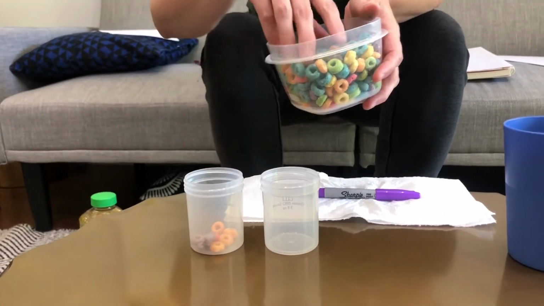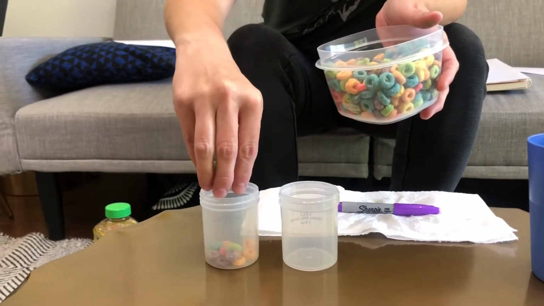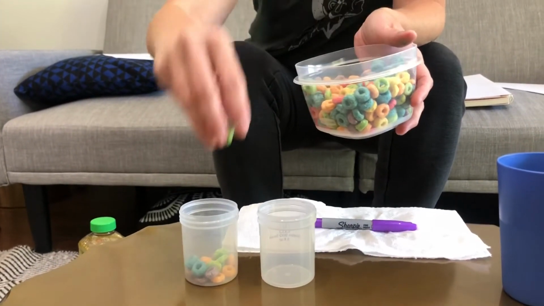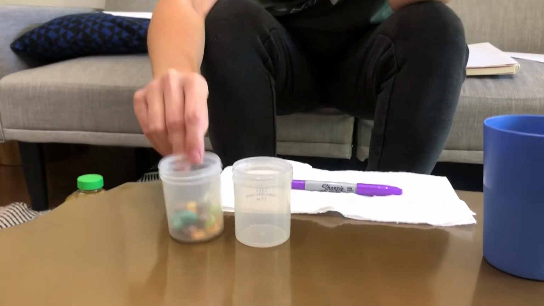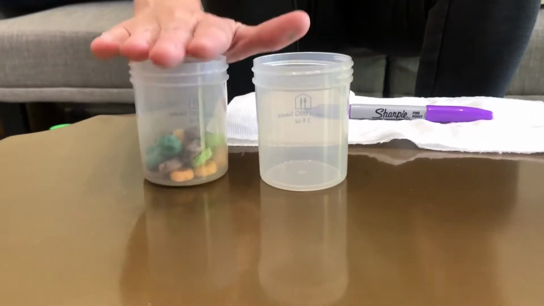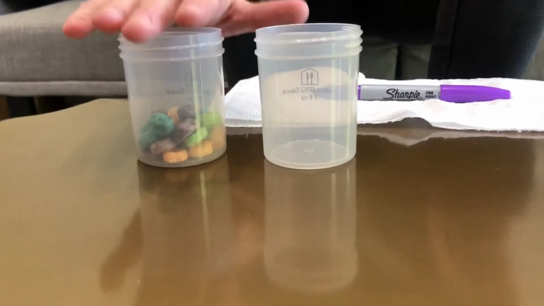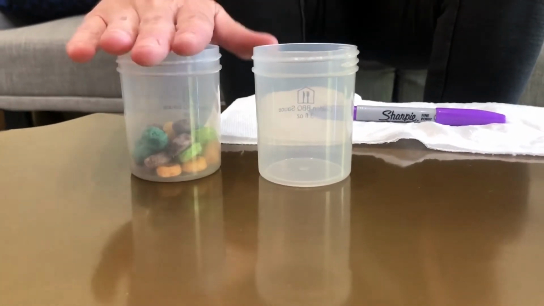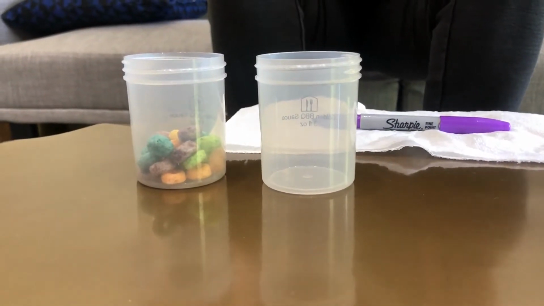So when I start adding cereal into one of the containers, now this one has a greater density than this one because in the same amount of space, this one has more stuff or more atoms, more mass, okay? So I can keep making it more dense.